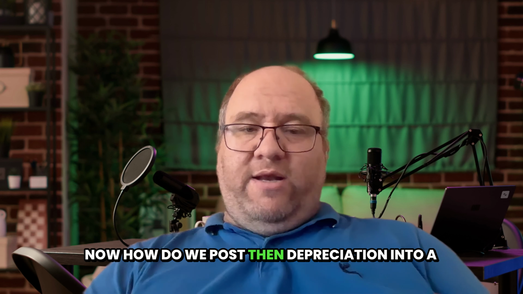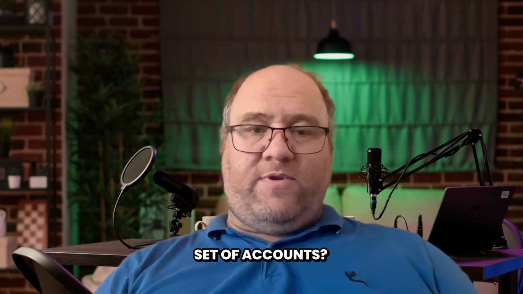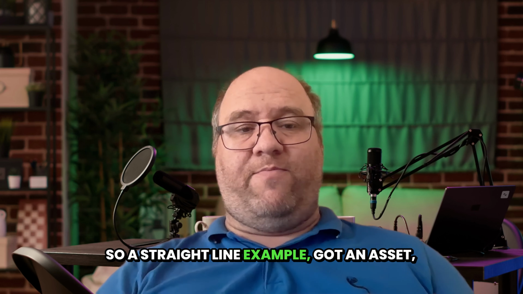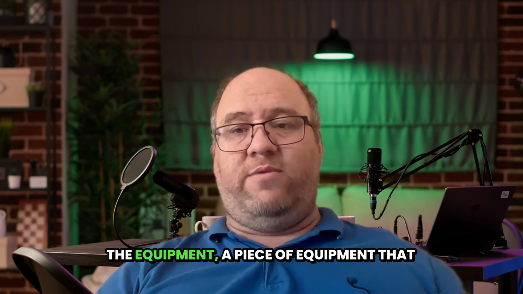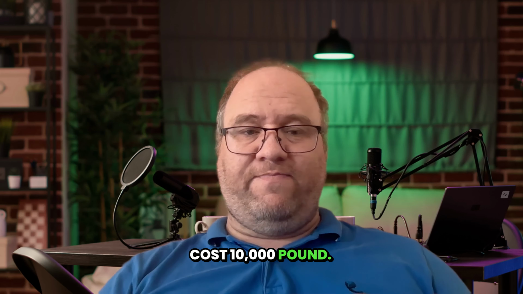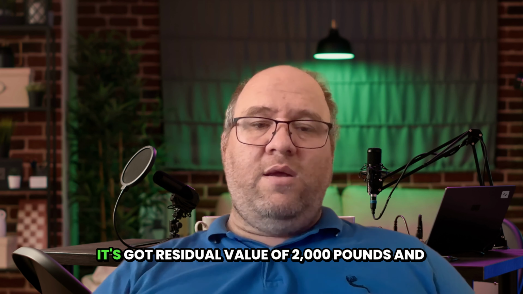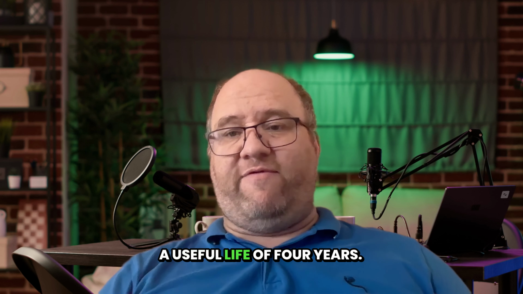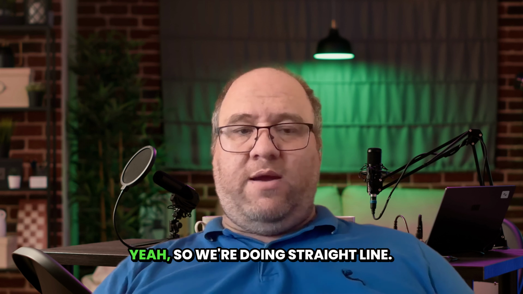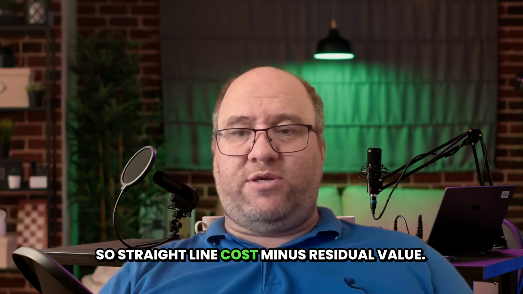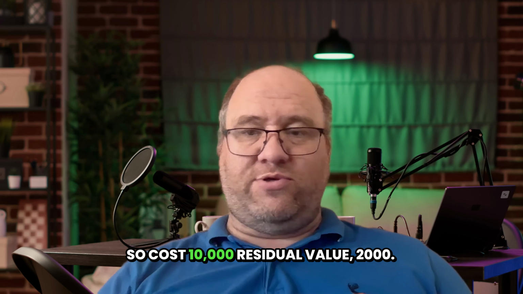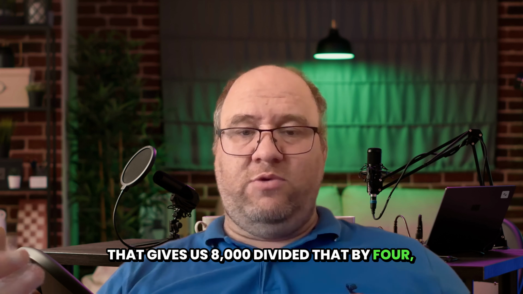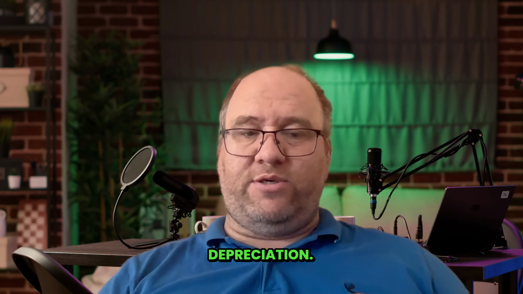Now, how do we post depreciation into a set of accounts? Let's start with a straight line example. We've got an asset, a piece of equipment that costs £10,000. It's got a residual value of £2,000 and a useful life of 4 years. So we're doing straight line: cost minus residual value. Cost 10,000, residual value 2,000, that gives us 8,000. Divide that by 4, and we've got £2,000 worth of annual depreciation.